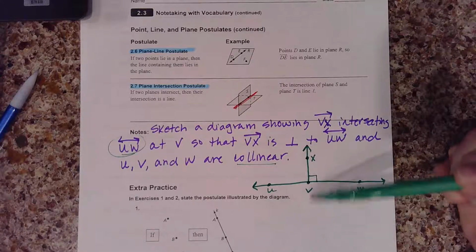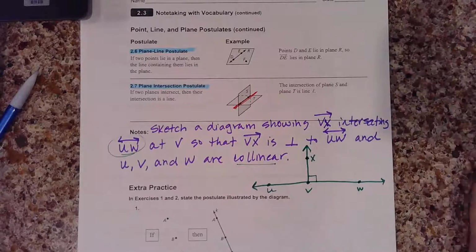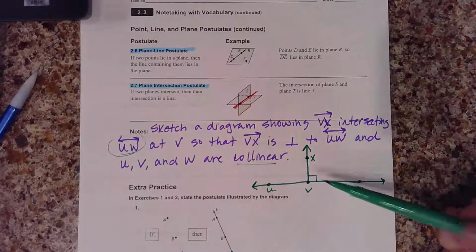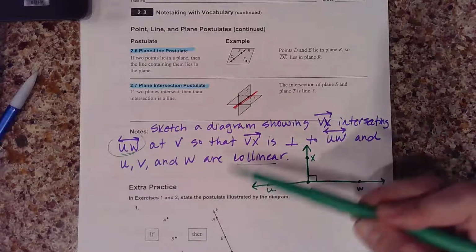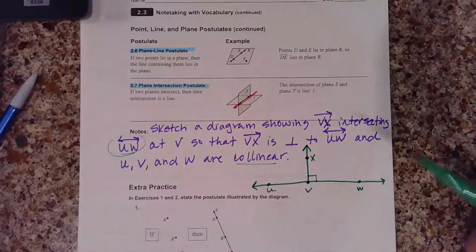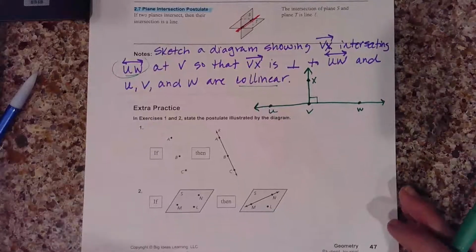Or technically you could have had it pointing down, it doesn't really matter. But did you put point X on there because you needed to have ray Vx? And then also, did you include that perpendicular sign? So again, this is just a way for us to interpret how we do all this vocab and make it into one diagram.